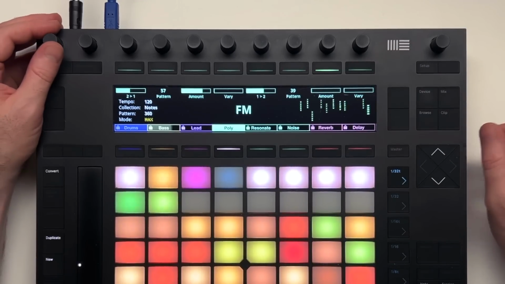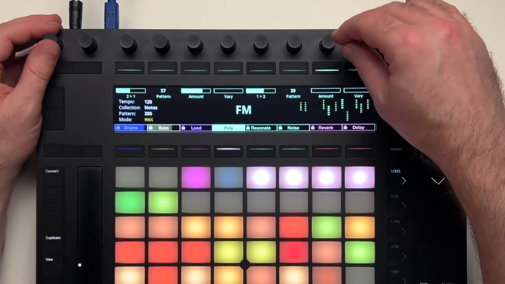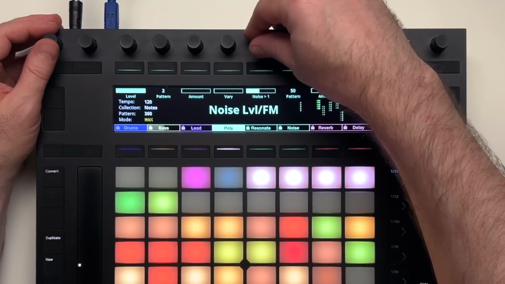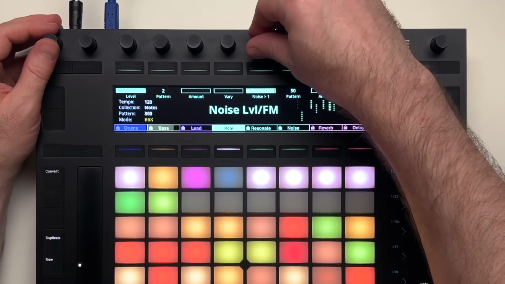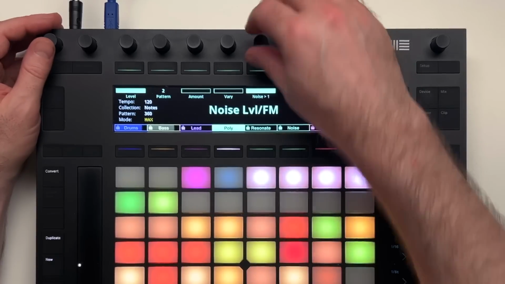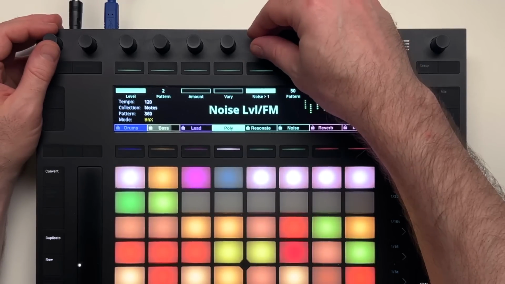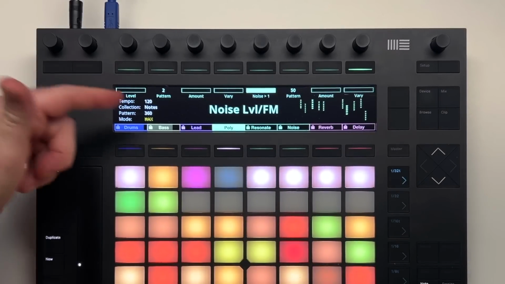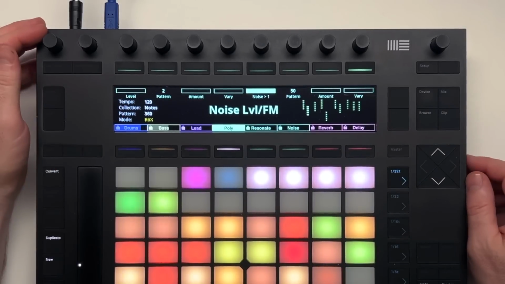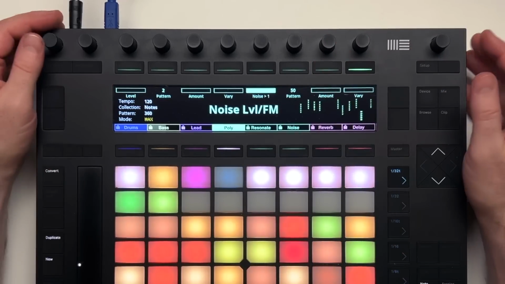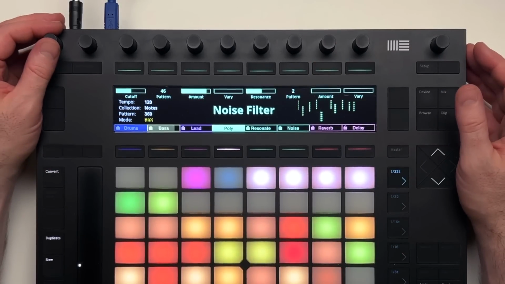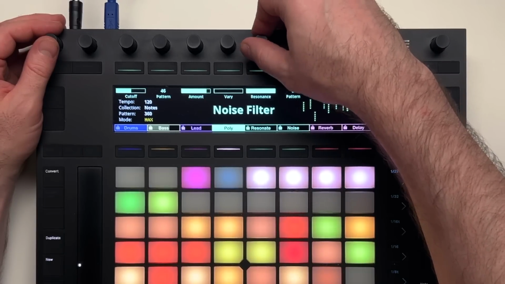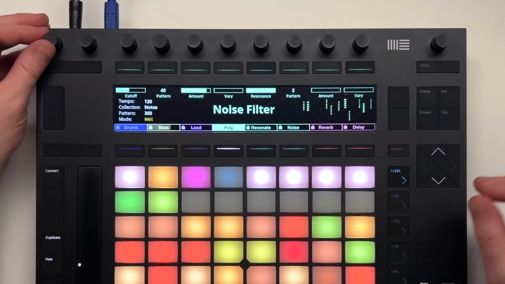And in the FM controls, here's noise FM, yeah. So you can FM oscillator 1 with the noise. Now you can also take the noise down, so the actual direct noise level down, so you're only hearing the noise showing up through the FM. And when you turn the resonance up, again you get some kind of nice chaotic sounds there.